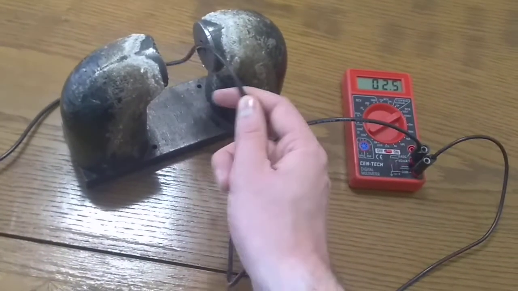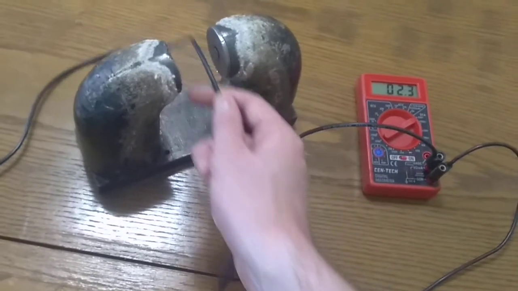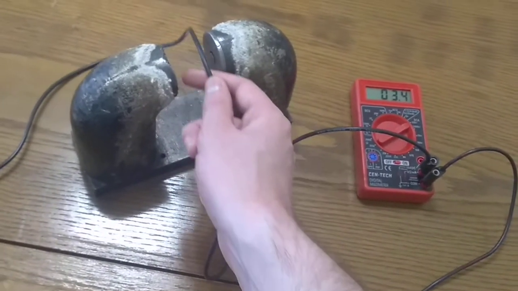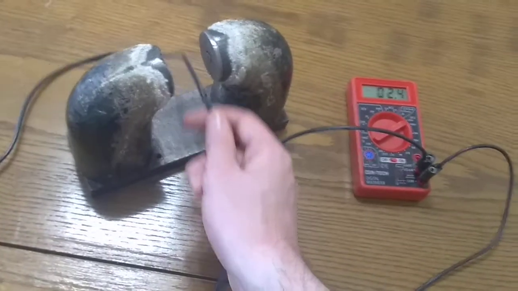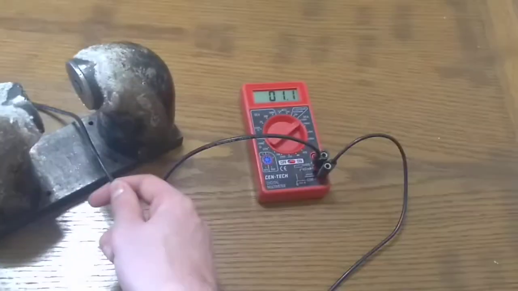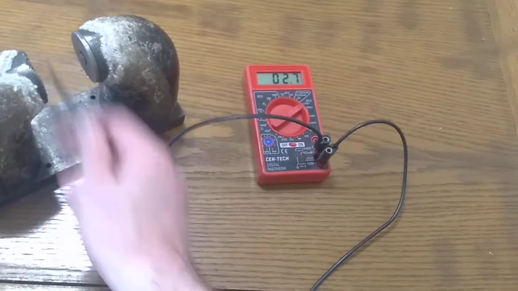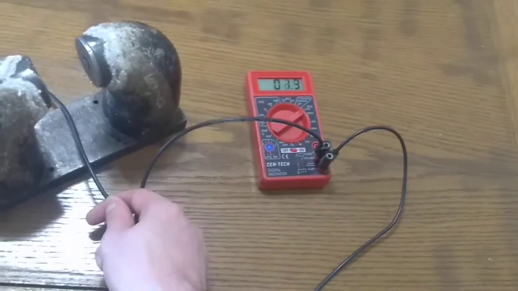Notice that if I move it this way, I don't get the crazy jumps that much. If I move it back and forth this way, I get something. I generate a huge current. Remember, this is reading the current anytime I move the wire through the magnetic field.